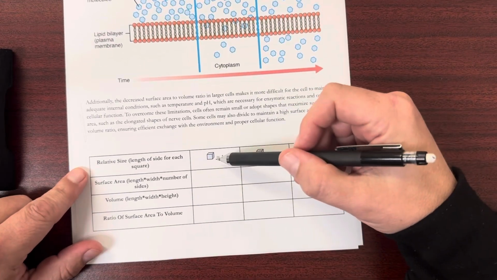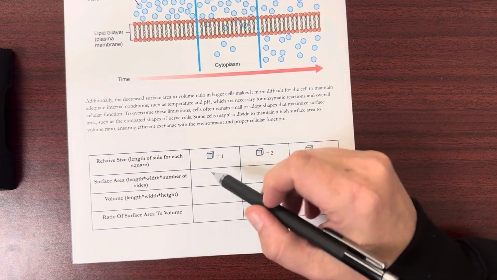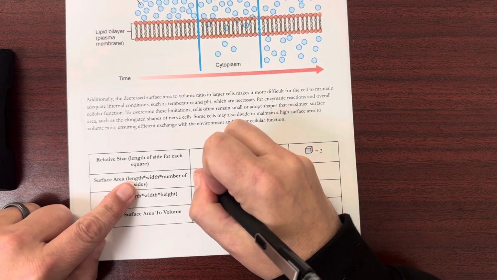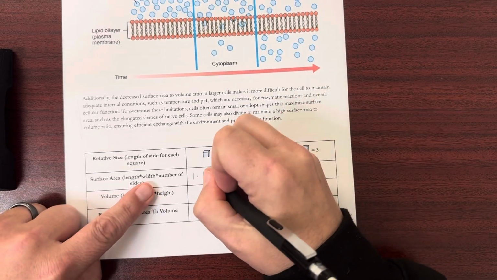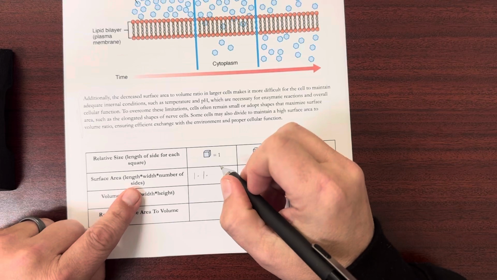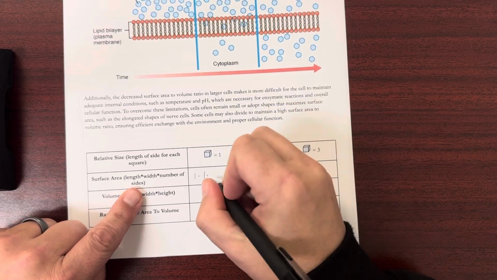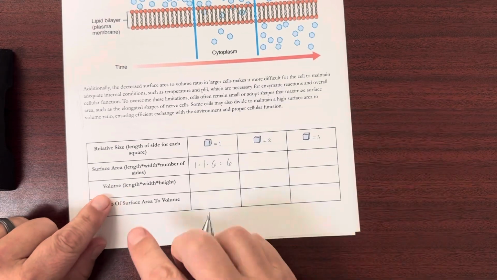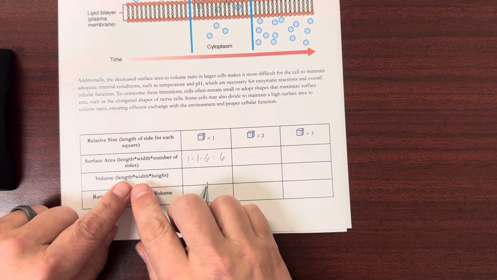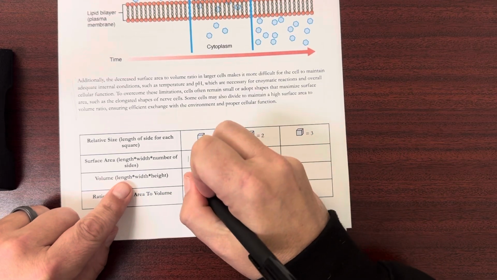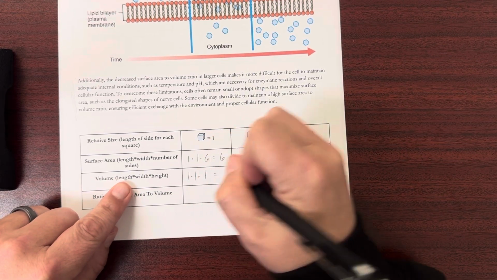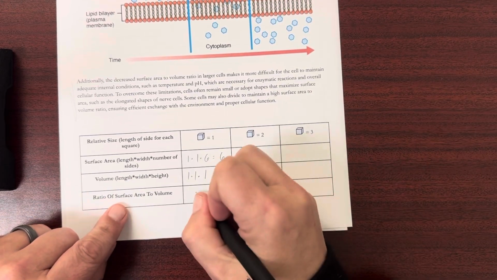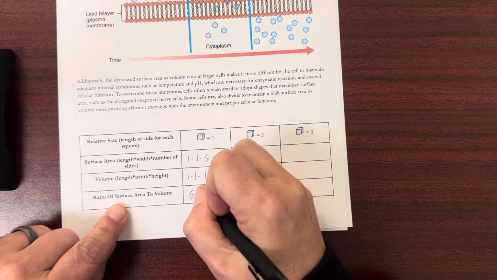The first one, this is our smallest cell, 1 by 1 by 1. So first calculation, length, which is 1, times width, which is 1, times number of sides. Well, it's a cube, I guess I should say, and has 6 sides. 1 times 1 times 6 is 6. And then the volume, length times width times height. Well, length times width times height, in this case, equals 1. So that gives me a surface to volume ratio of 6 to 1.